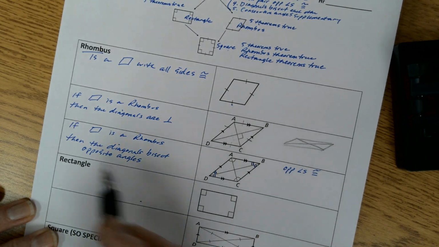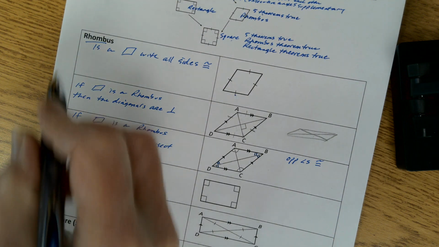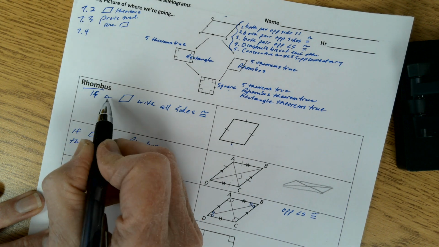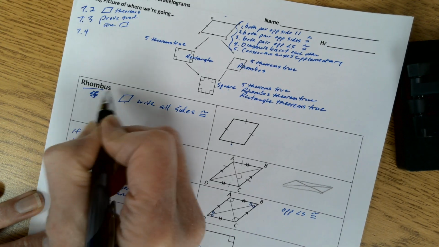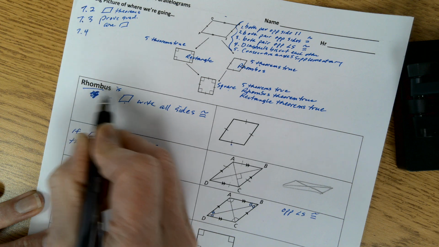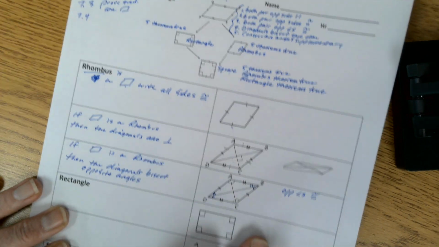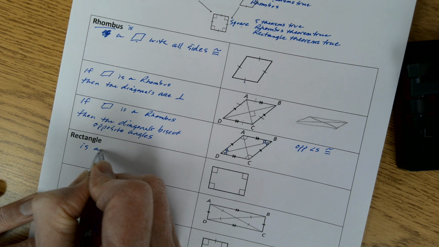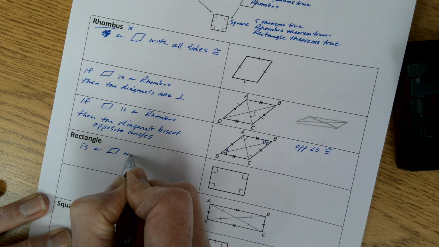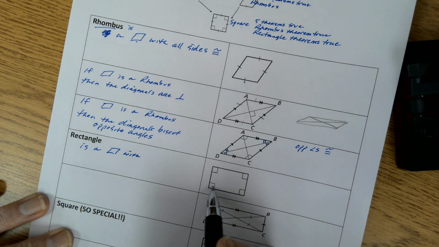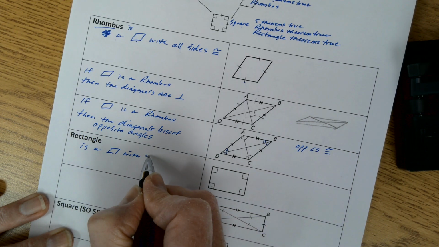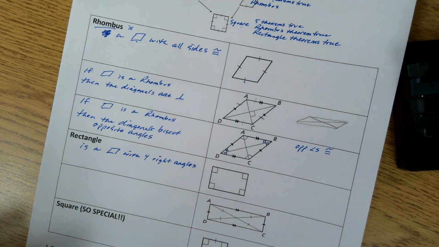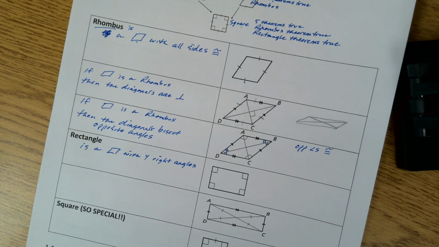Rectangle. Oh, up here, you guys, I put is. This should be if. A rhombus is a parallelogram with all sides equal. Okay, here we're going to do a rectangle is a parallelogram with, notice, they're all going to be right angles, okay? A rectangle is a parallelogram with 4 right angles.